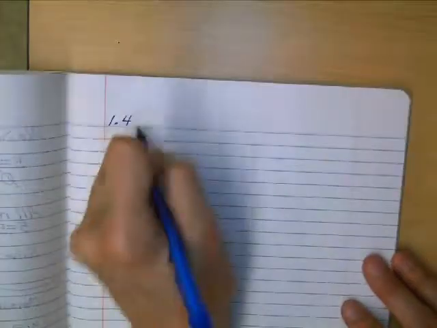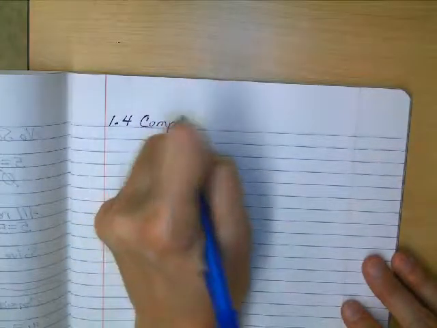And then 1.4, we're going to talk about that a little bit too. 1.4 is about imaginary numbers, complex numbers. And I know you've seen them before, but just to refresh on them a little bit. 1.4 is on complex numbers.